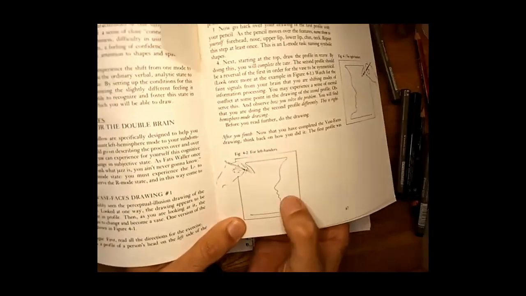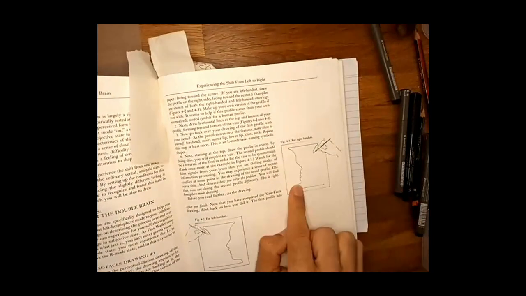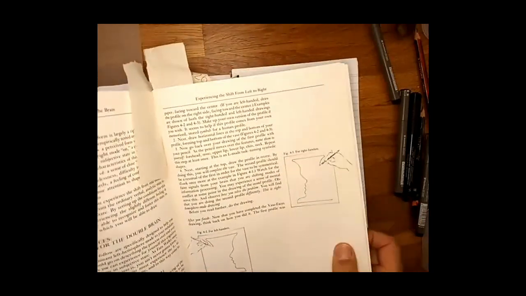So you're going to draw a profile of a person's head on the left side of the paper, facing toward the center. If you're a left-hander, draw the profile on the right side, facing towards the center. Here's an example. If you're a left-hander, that's what you would start with, drawing that. If you're a right-hander, you would start drawing that side. Okay.